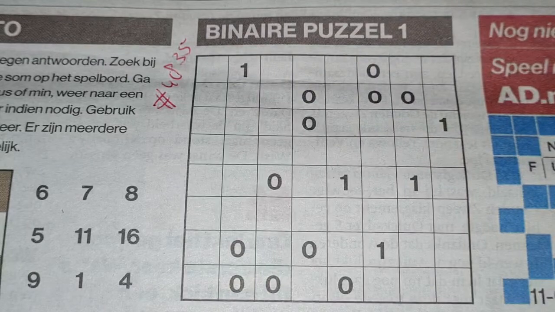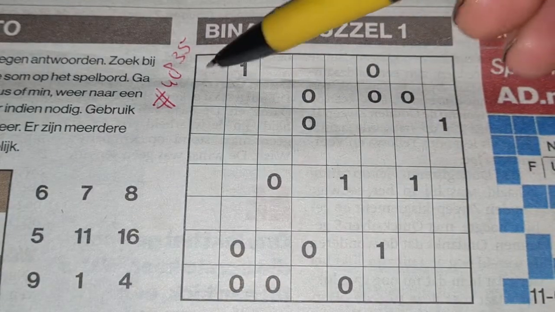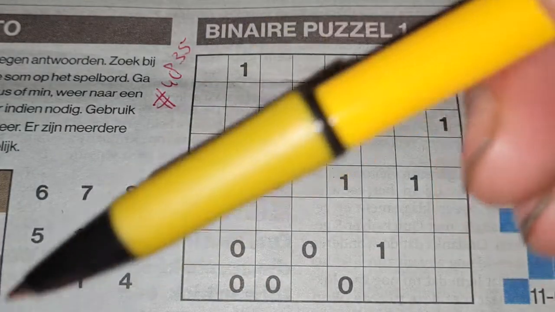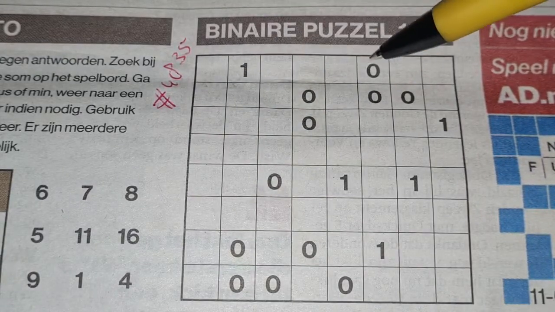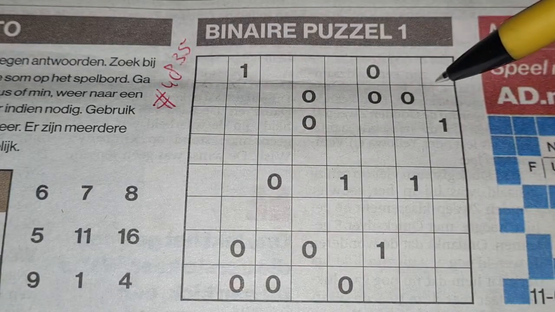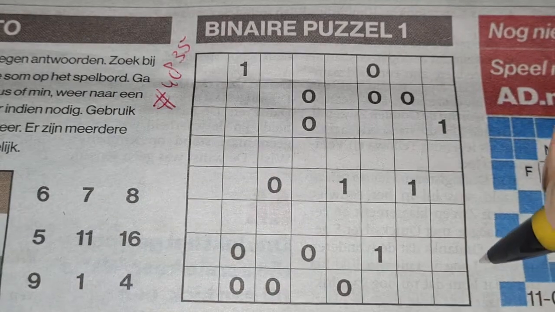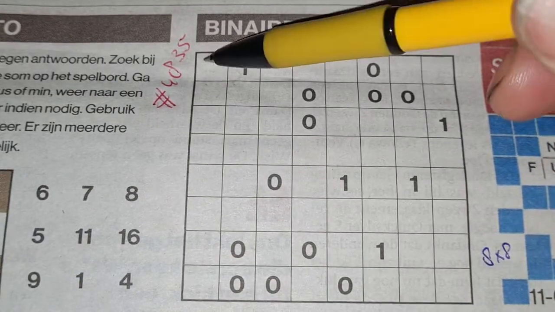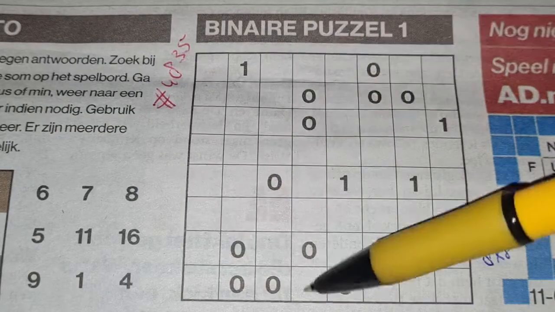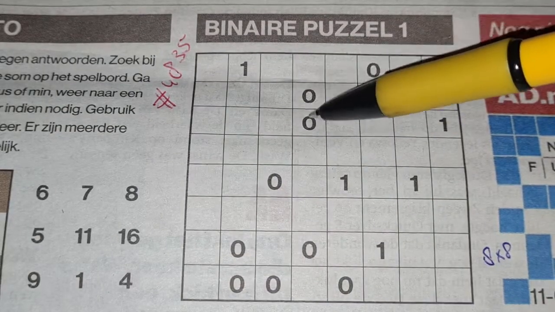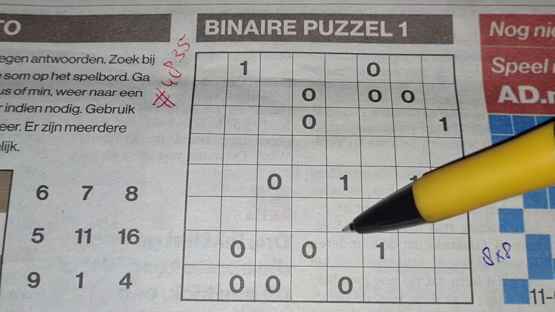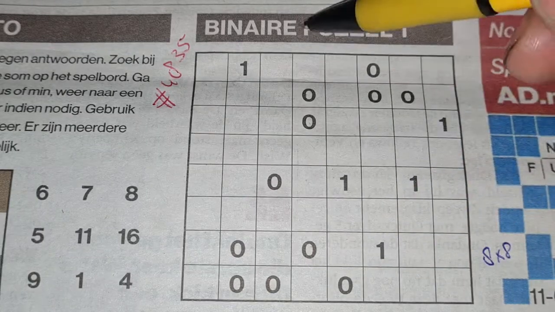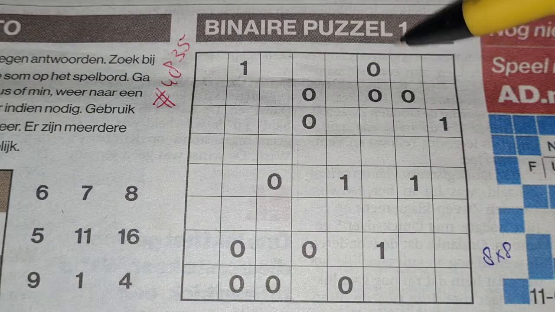What kind of binary puzzle is this one? Let me count the boxes. 1, 2, 3, 4, 5, 6, 7, 8. It's an 8 by 8 binary puzzle. That means in a row or in a column, there are always 4 O's and 4 ones. Alright, so let's get started.